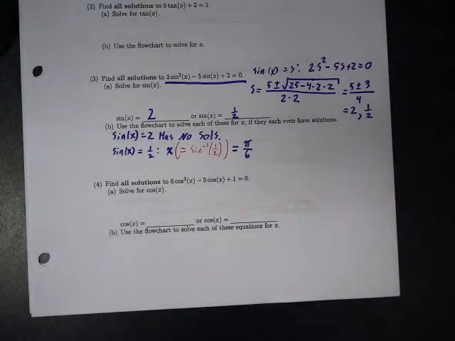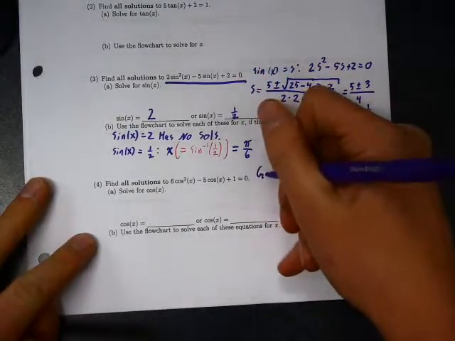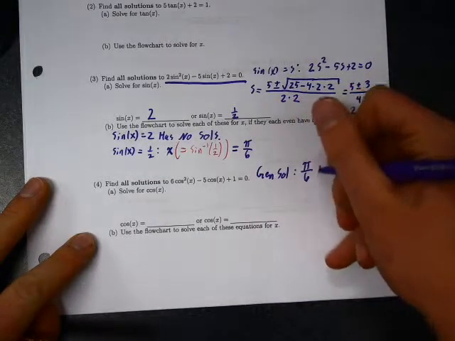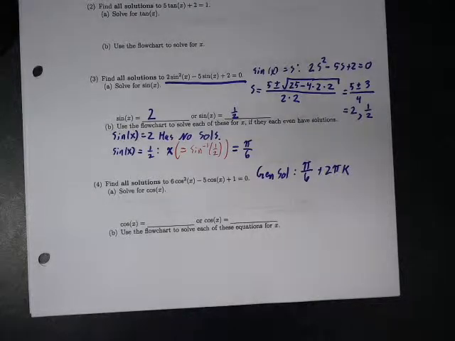How do you get a second solution to this? Plus 2 pi k. Well, that's out of order from what I wanted to do. So the general solution, I'll see pi over 6 plus 2 pi k. And then you just subtract pi over 6 from pi to find the second solution.